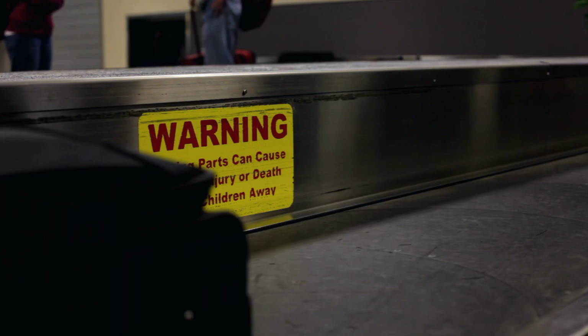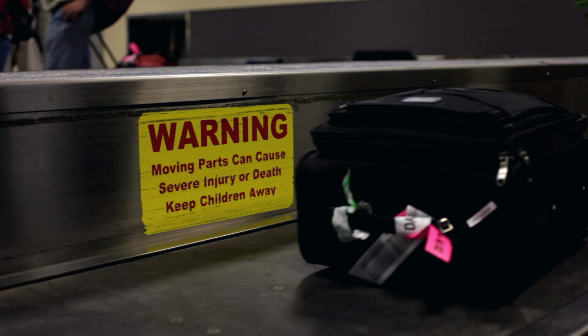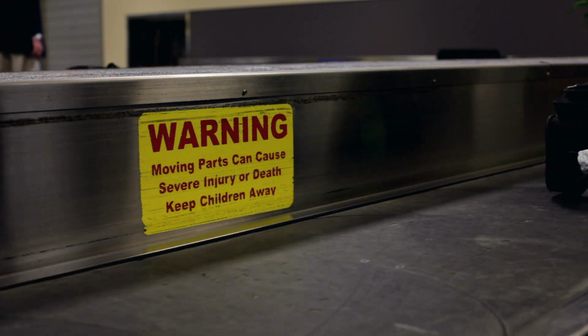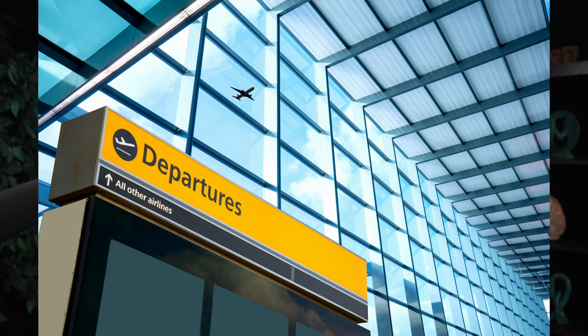But once you see that bag disappear down the belt, then you can go to security. Remember, we said in our last lesson, look for that big sign that says departures. That's where you want to go. And just follow the signs for departures. It'll take you to the security area.